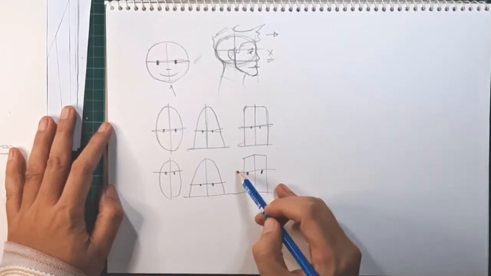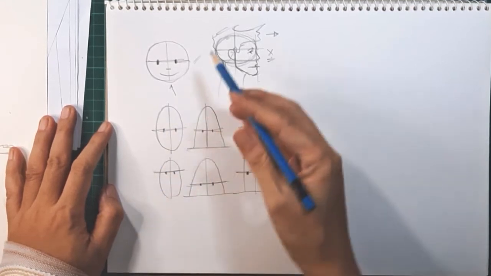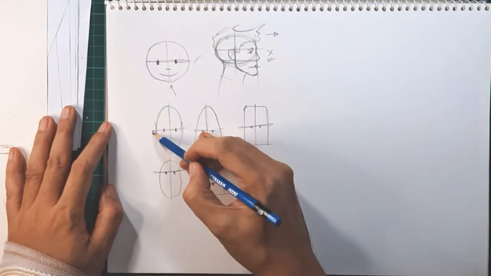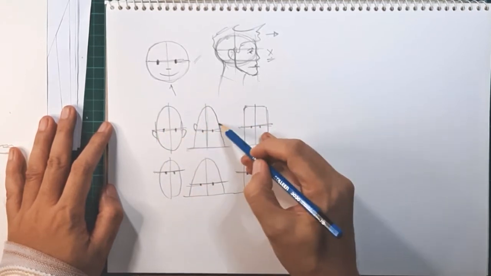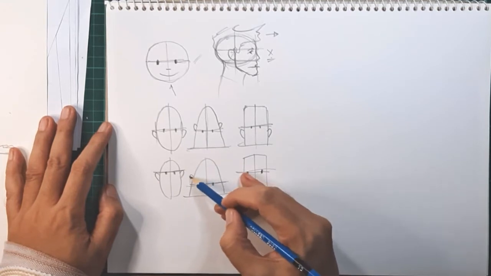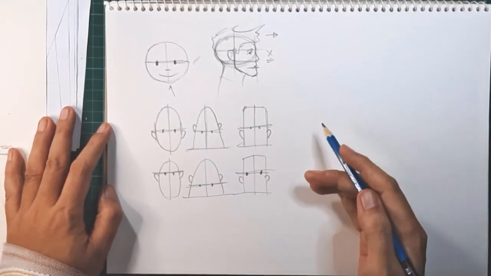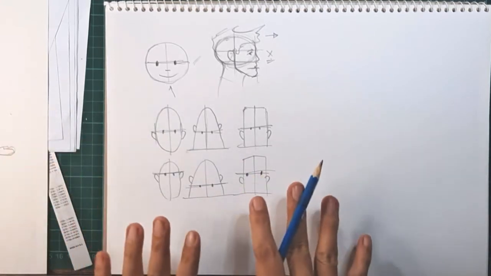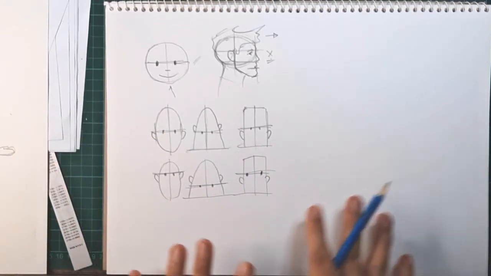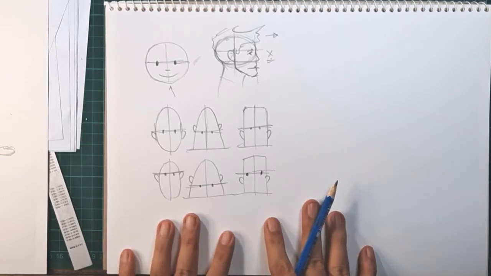So you have a center line for the head where the eyes are going to be, and usually here at the side you would need to place ears. Again, you can place those ears however high or low you want, as long as it still more or less looks human. So that's the front side. Then you have to work on what the side will look like.